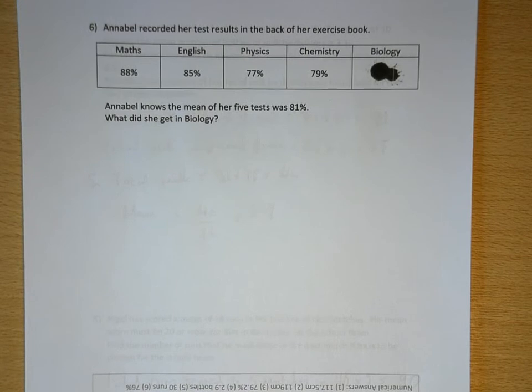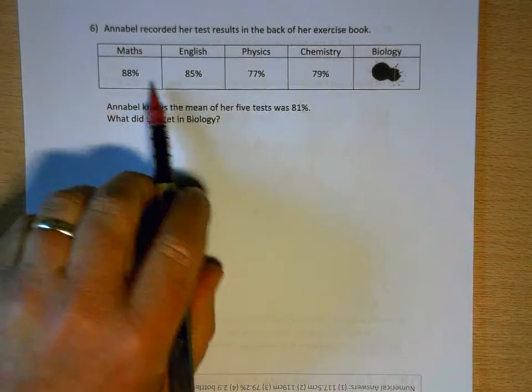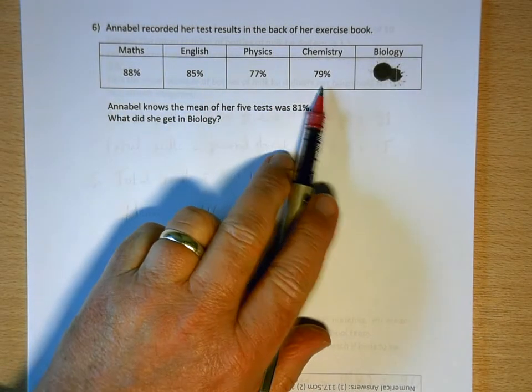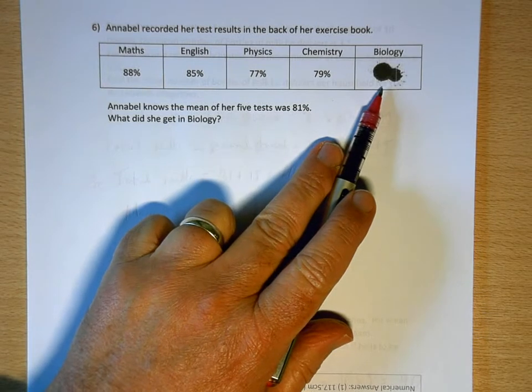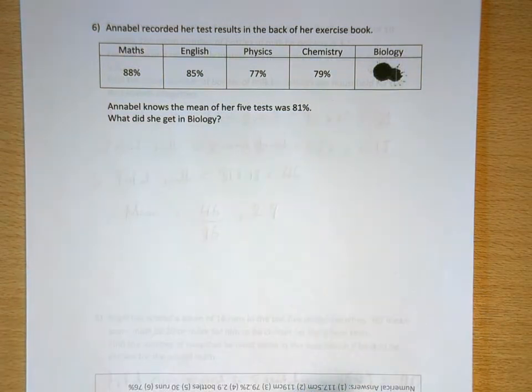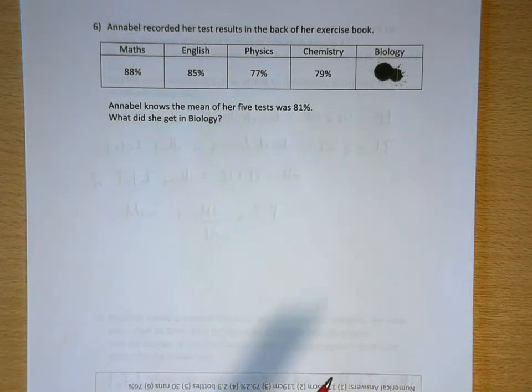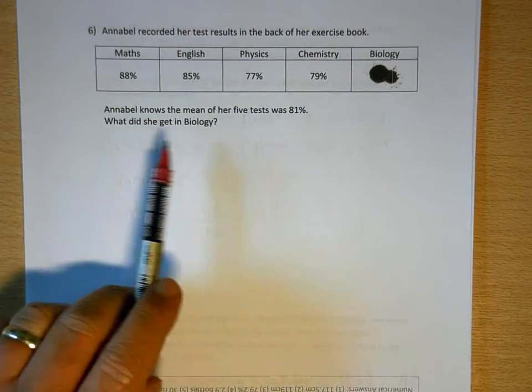Annabelle recorded her test results in the back of her exercise book. So she got 88% in maths, 85 in English, 77 in physics, 79 in chemistry, and she's got ink smudged over her biology. Annabelle knows the mean of her 5 tests was 81%. What did she get in biology?